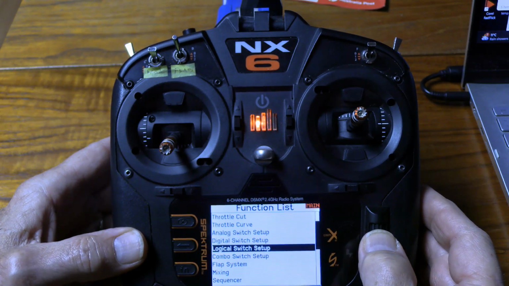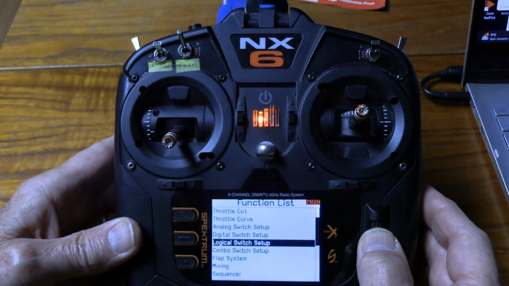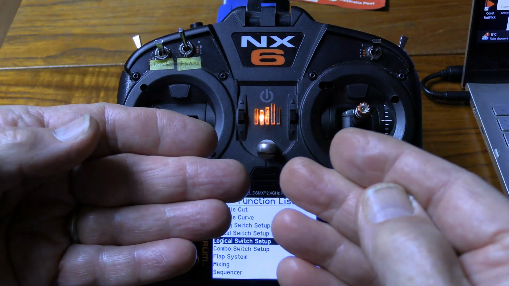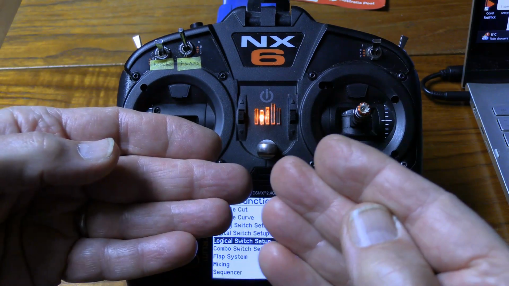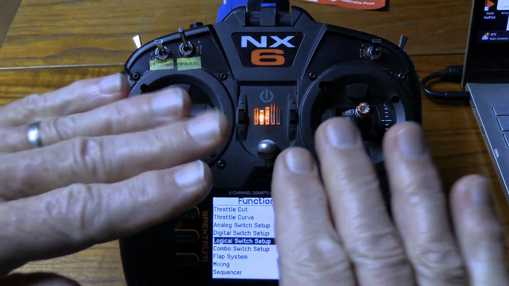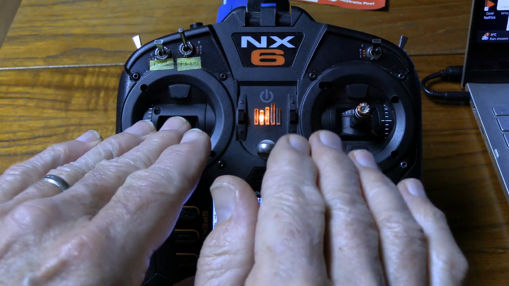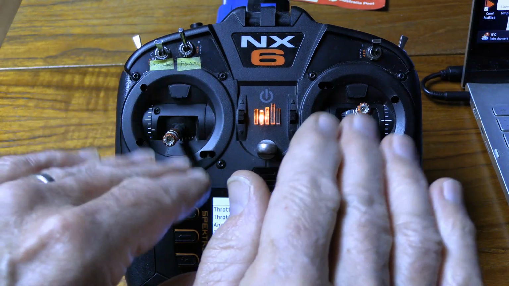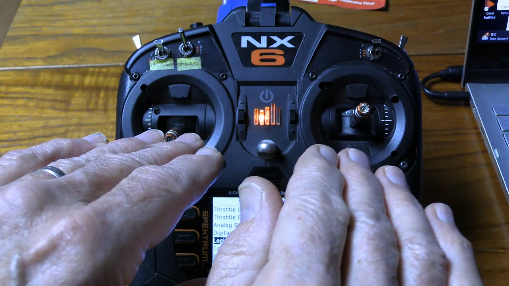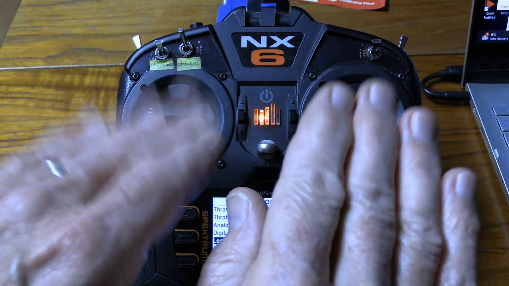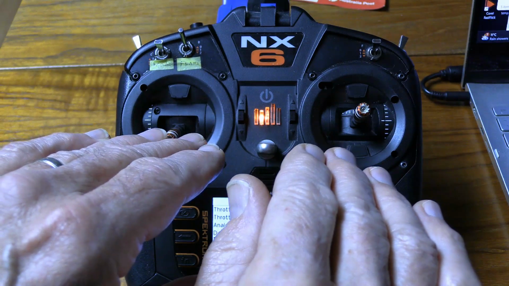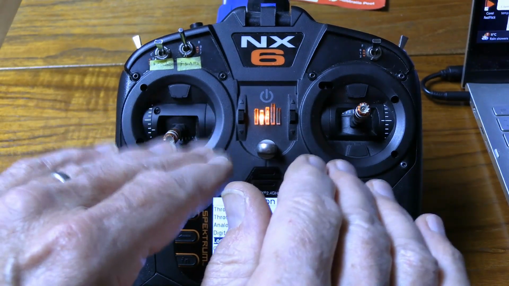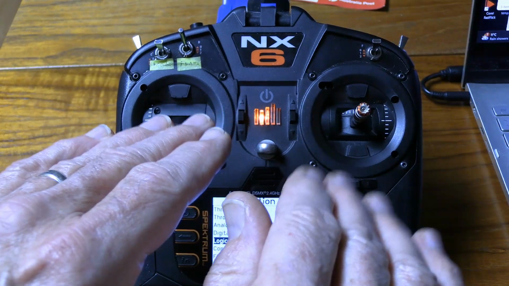Logical switch setup. Let's say that you've got flaperons, and with flaperons you have your ailerons that work as ailerons, but they also work as flaps. So if you put the flaps on, both ailerons go down, but they still work as ailerons. When the flaps are up, they're straight and they still work as ailerons. But when they're down and working as ailerons, you're going to hit the limit when that particular aileron goes to the down position.